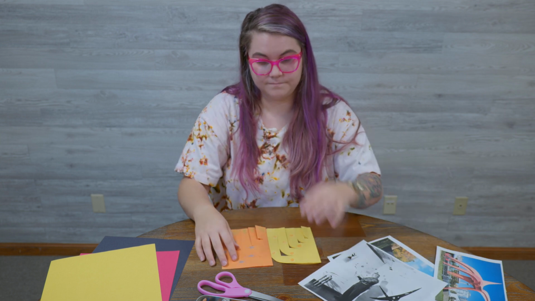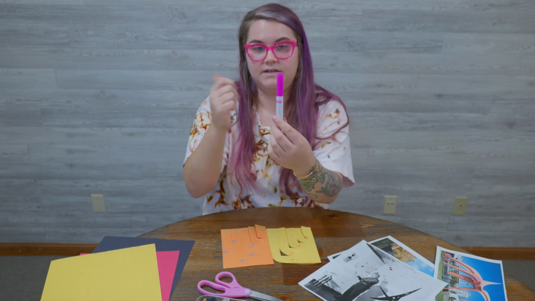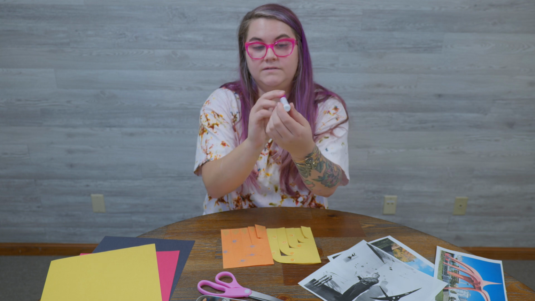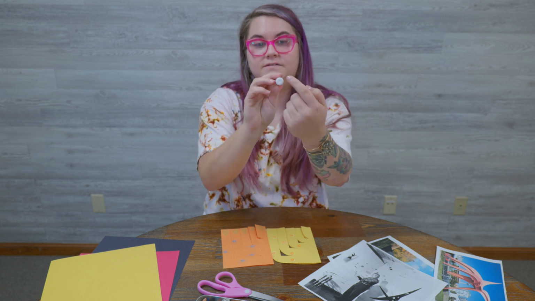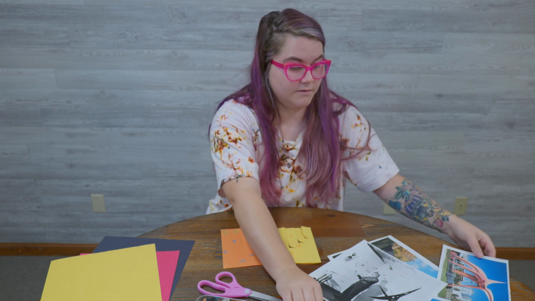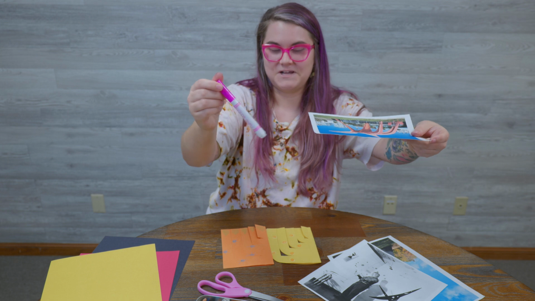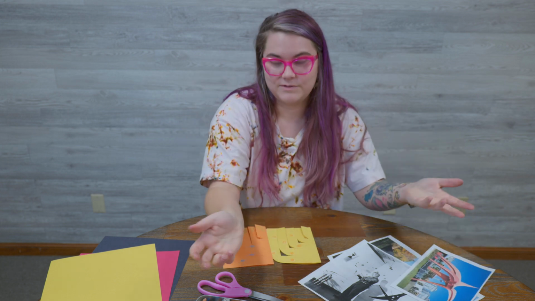For example, a marker would be 3D because it comes out forward, backwards, and to the side. You can tell when you turn it, it has a shape and dimension to it. So 2D is flat paper, 3D is an object, and 3D would be sculpture.